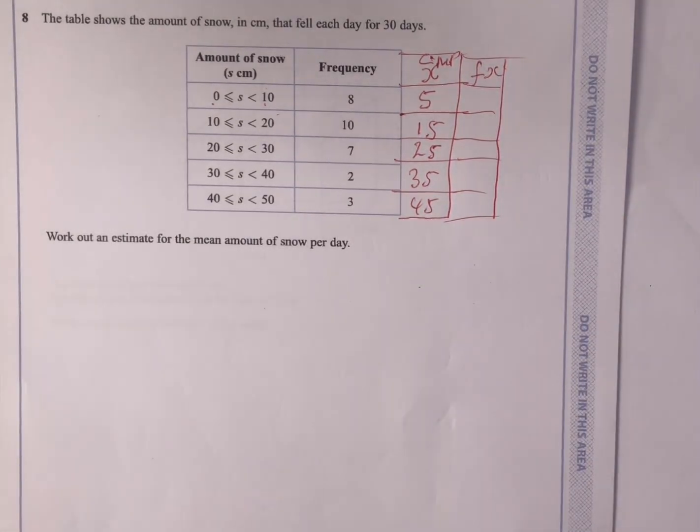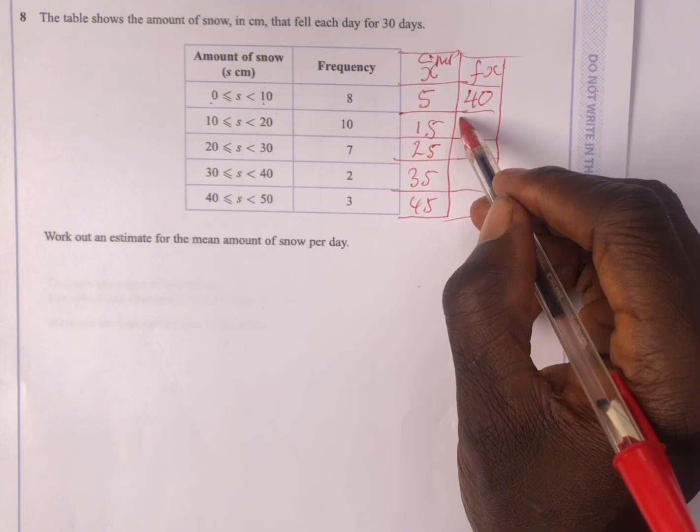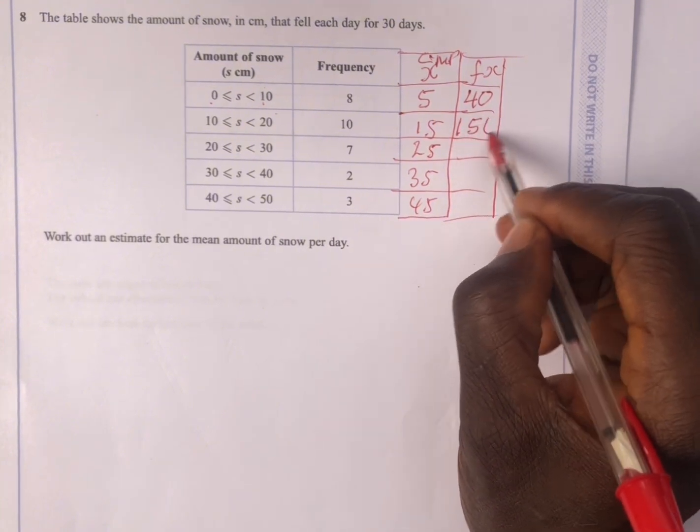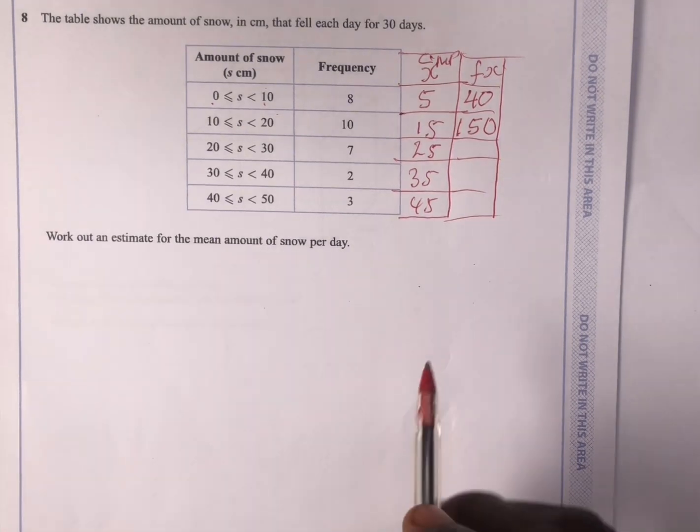So we multiply 8 by 5 to get 40. Then this will give us 150. Then 7 times 25. I hope it's 7 times 25.